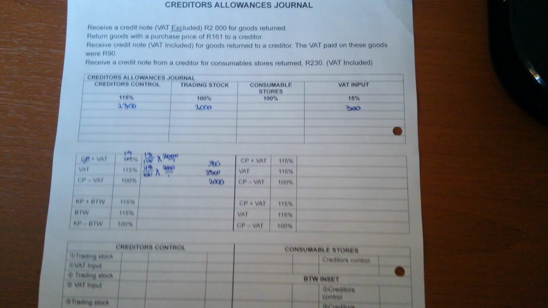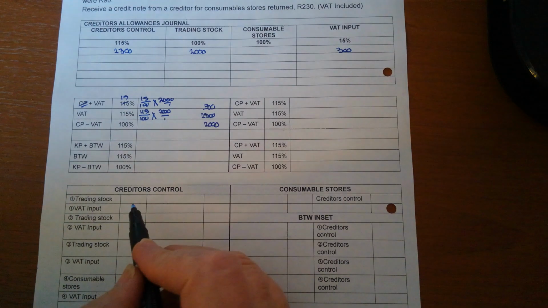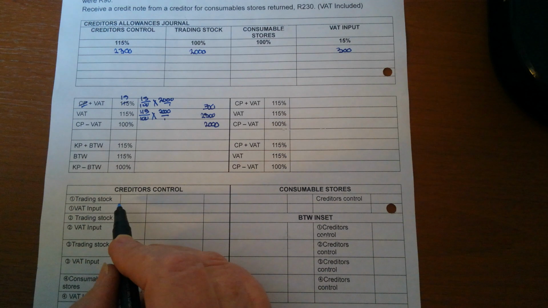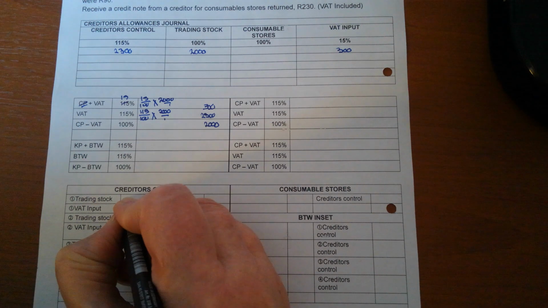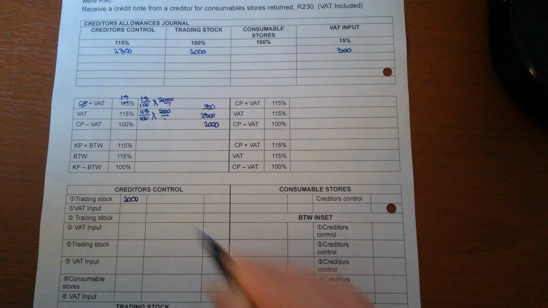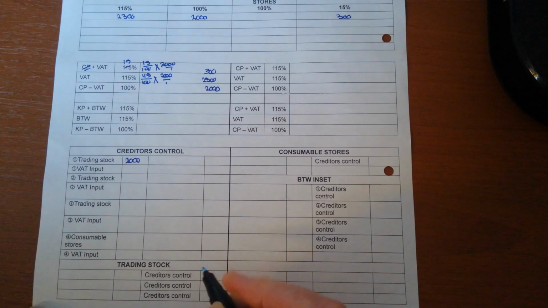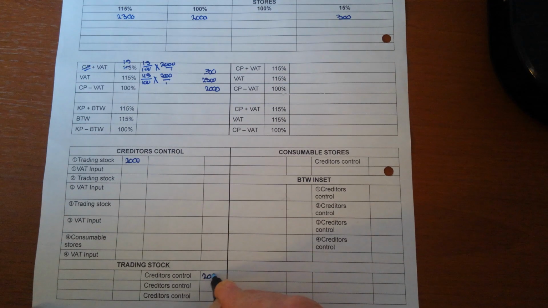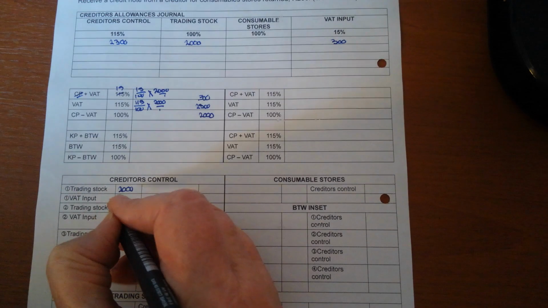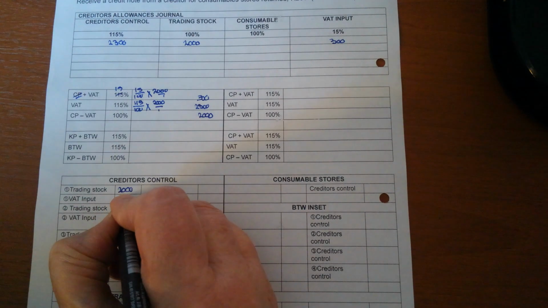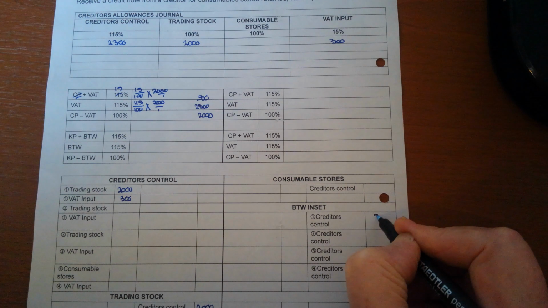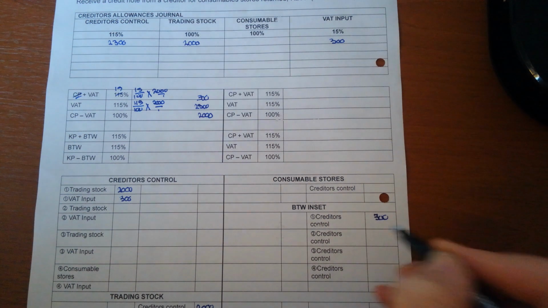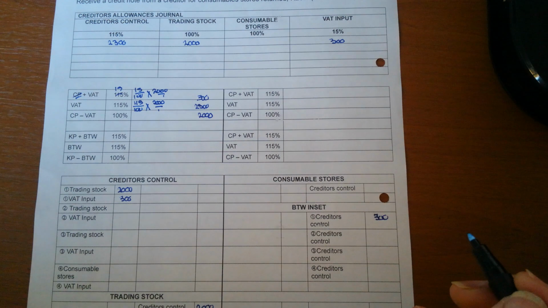If I transfer this to the ledger, I must show that the creditors decrease in total with 2,300. So I will indicate that the trading stock will decrease with 2,000, and the VAT input will decrease with 300. So we will credit our VAT input. So this is the amount that we can't claim from SARS.